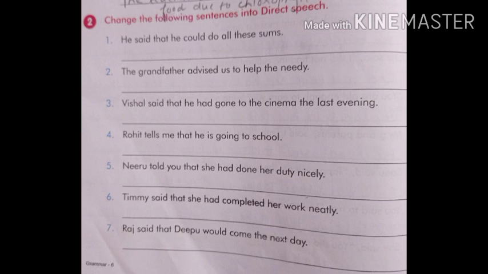तो हमें डायरेक्ट स्पीच को, ठीक है, बनाना है. So we have to just make a simple past. So it will be like this, I went to the cinema the last evening. So last evening means that we have to change this also, so it will become the previous evening. And before that Vishal said, so we have to remove that conjunction, हमें conjunction remove करना होता है. And before that we have to just write the subject and the reporting verb. So it will be Vishal said comma I went to the cinema the previous evening.